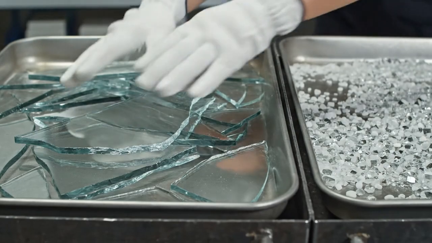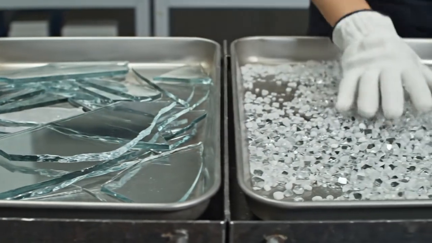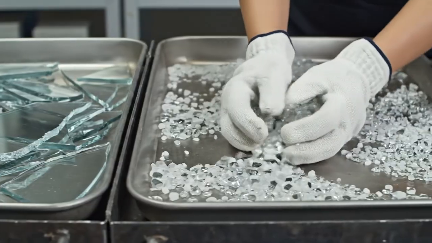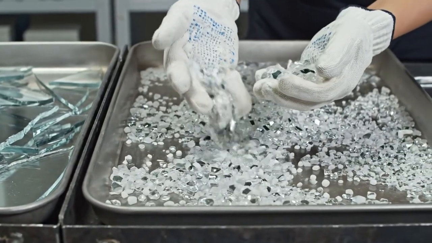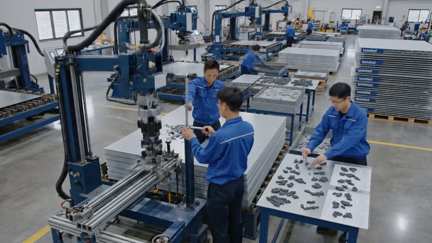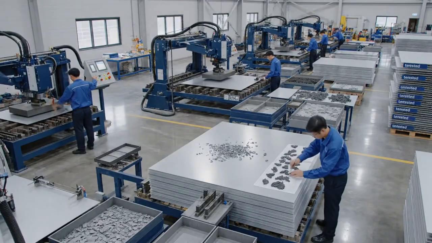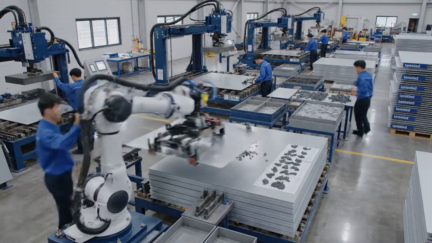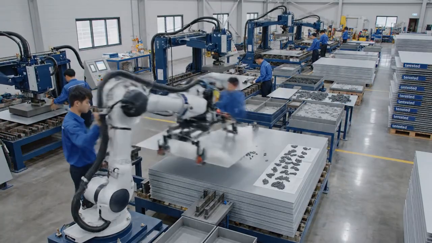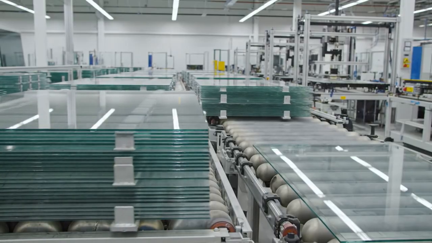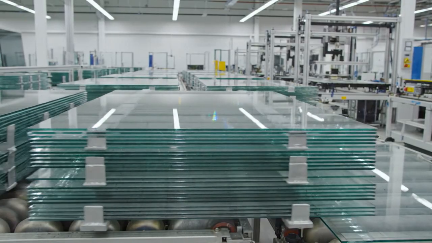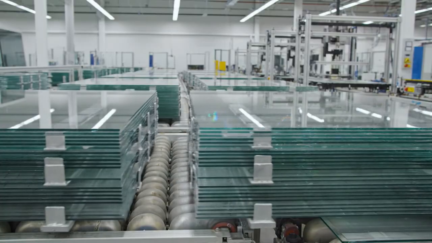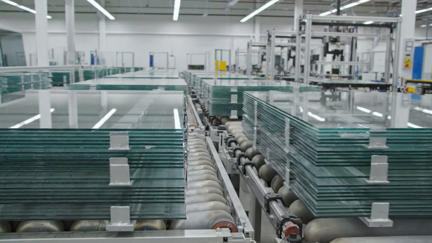Tempered glass is designed to crumble into less dangerous pieces, which is crucial for safety in many flat glass applications. Only sheets passing these checks continue to be processed and prepared for real-world installations.